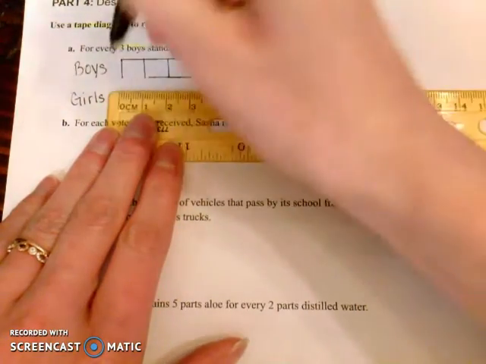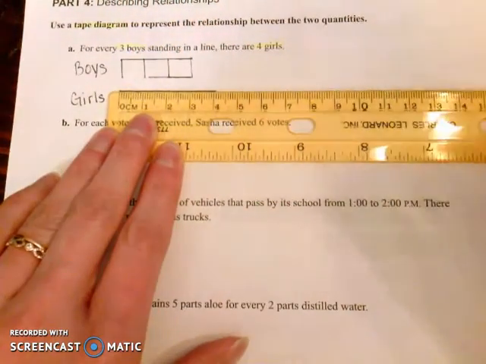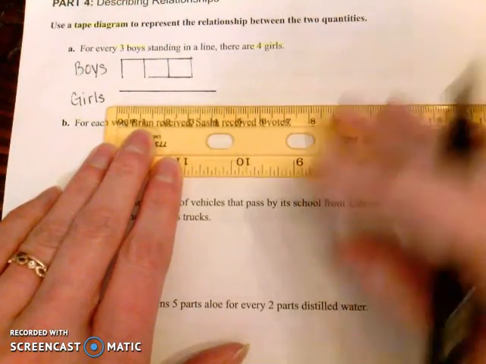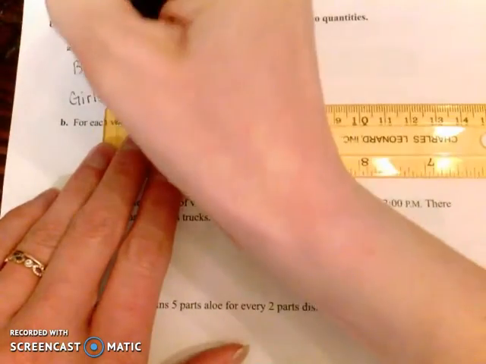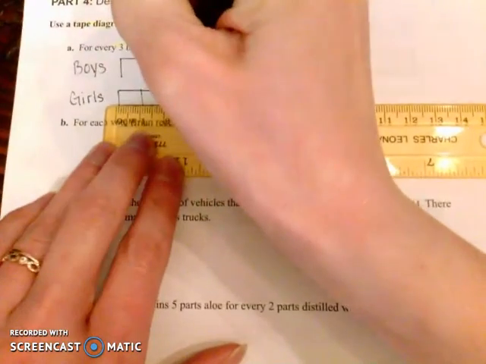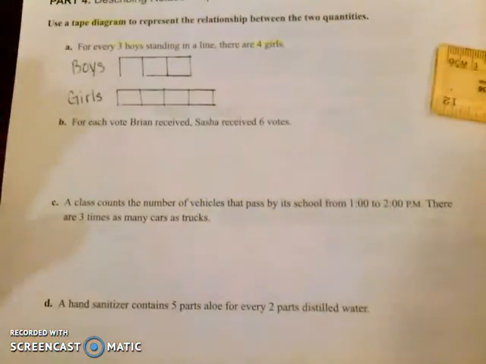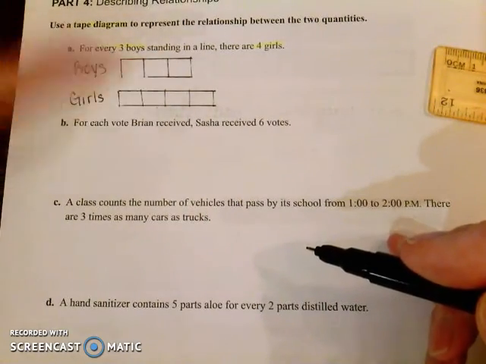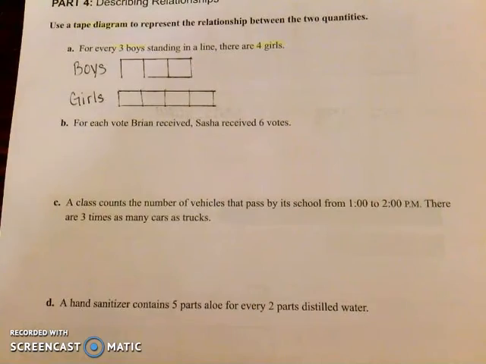And now for girls, it said 4 girls. So I'm going to draw a line up to the 4 this time. Move it down, up to the 4. And again, I'm going to draw a line at each centimeter. So we start in the same spot. Our lines should all line up this way. Okay. Let's go ahead and try one more together.